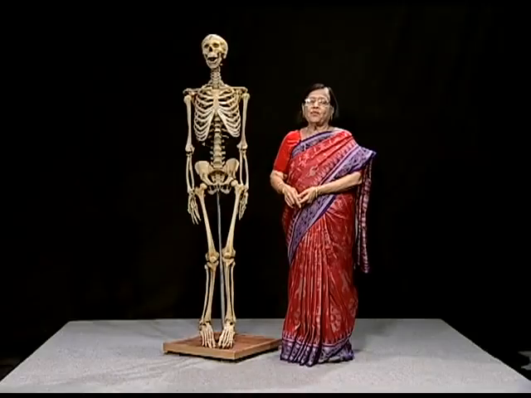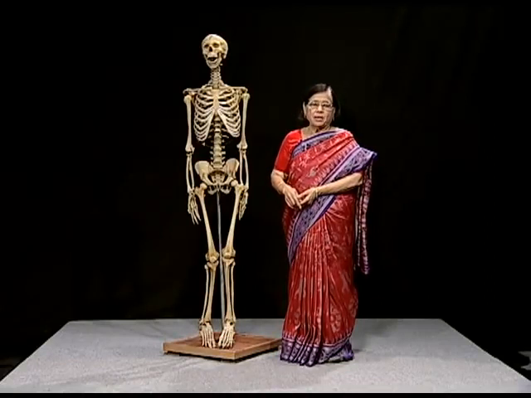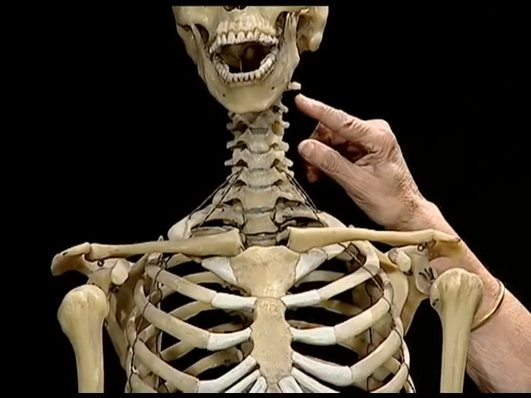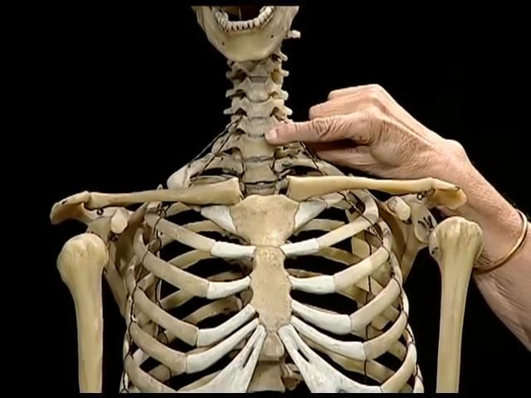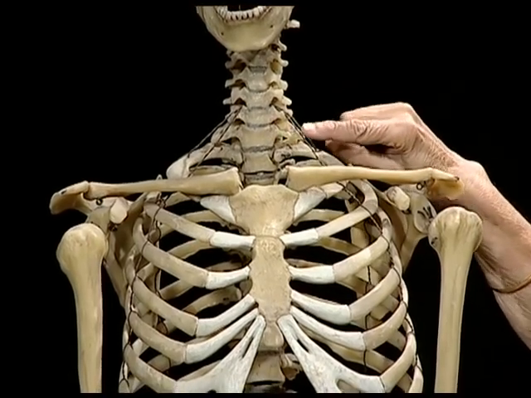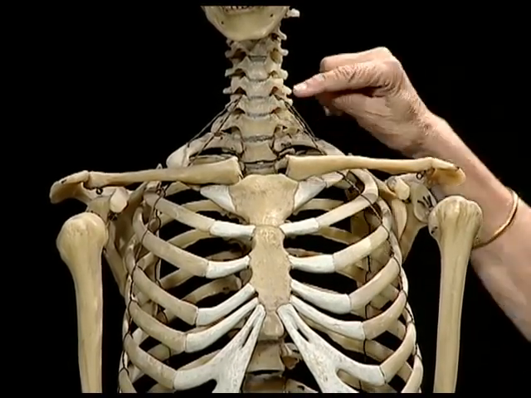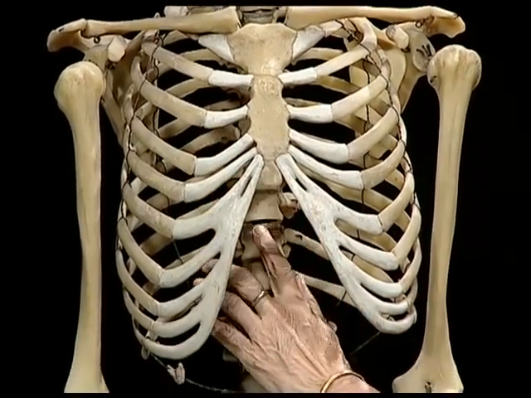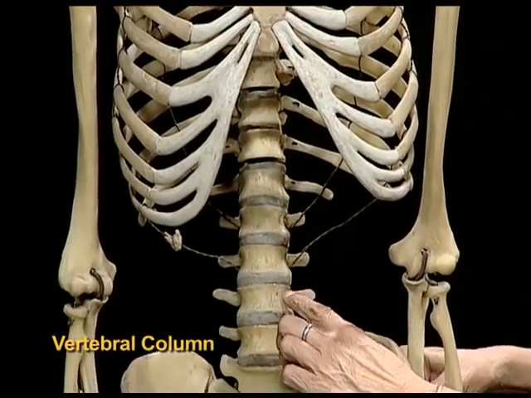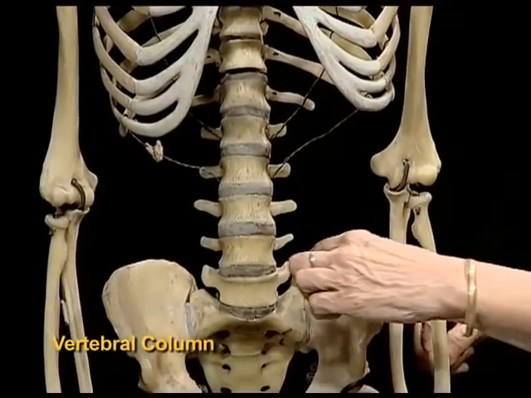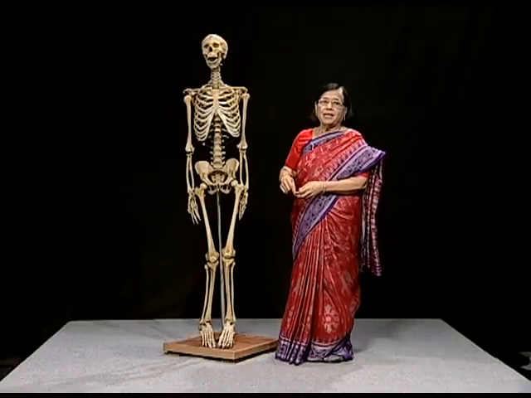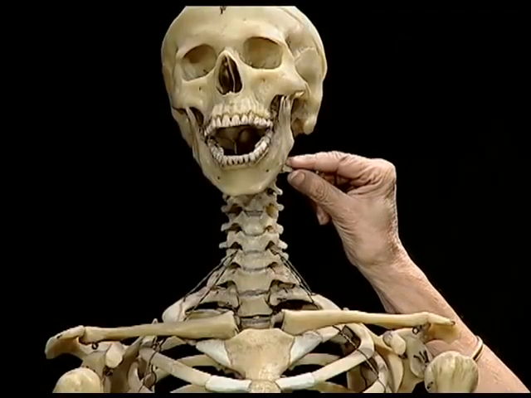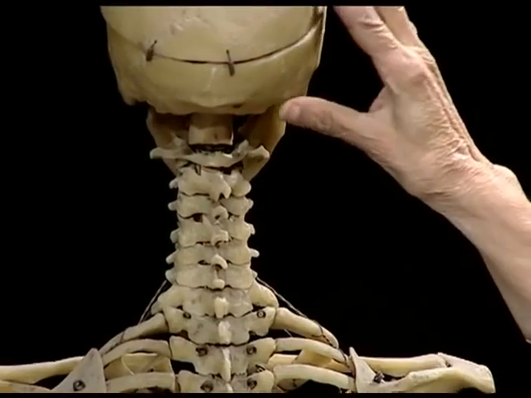Coming to the second part of the axial skeleton, which is the vertebral column. The vertebral column begins here and continues. You can see this part, and now it will continue further. I will see this from this side as well as this side. This is all the vertebral column, and there are 26 vertebrae in our vertebral column. The first one is the atlas vertebra, on which the head is resting.